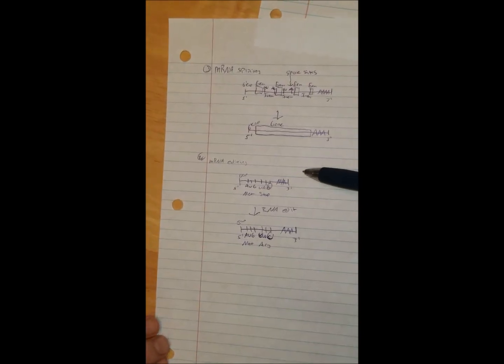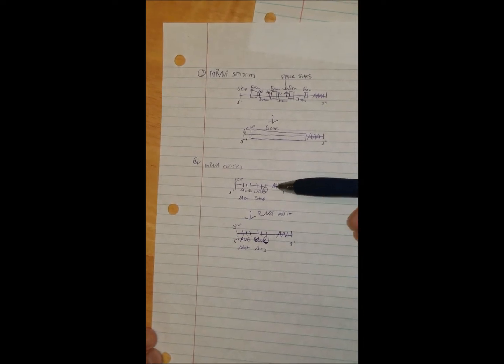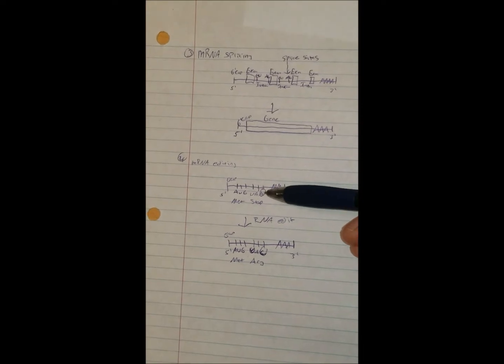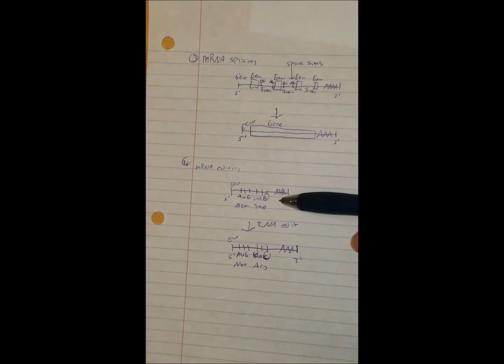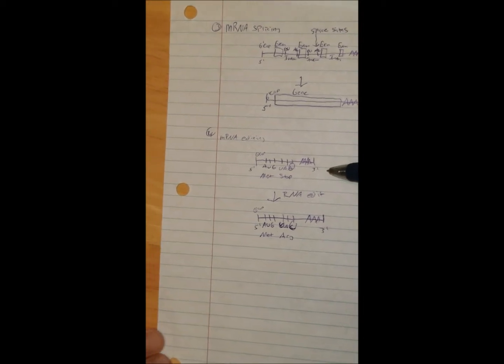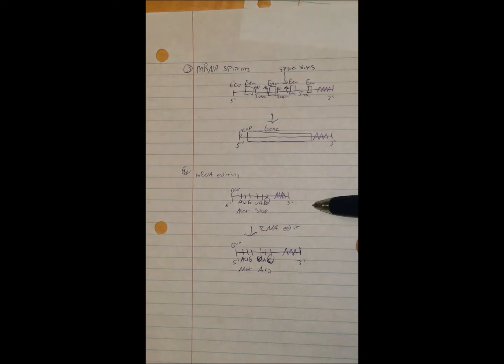The fourth and last mechanism is mRNA editing. Now, mRNA editing is just a change, deletion, or addition of a nucleotide sequence to the mRNA transcript to alter an amino acid. The purpose of this is to be able to create variation in proteins.